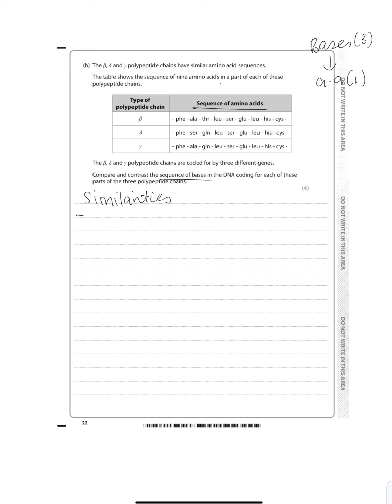And so here, the first similarity is, well, they all have 9 amino acids. So that means they all have 9 codons, or actually specific triplet codons. And if you wanted to go the step further, we know that because it's 3 bases and we've got 9 codons times it by 3, that means there's 27 bases that make up 9 triplet codons. So hence we have the 9 amino acids.